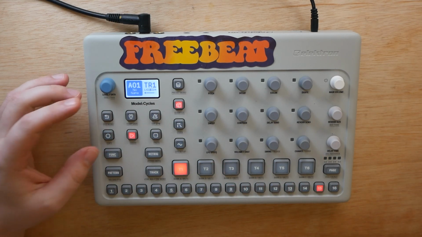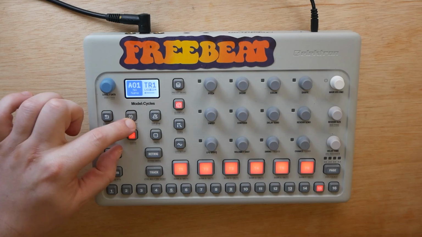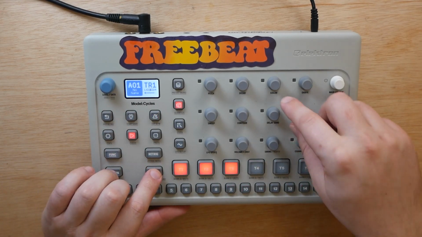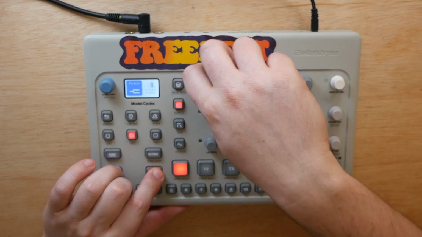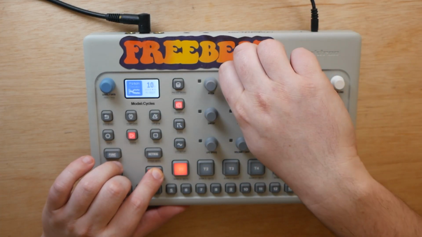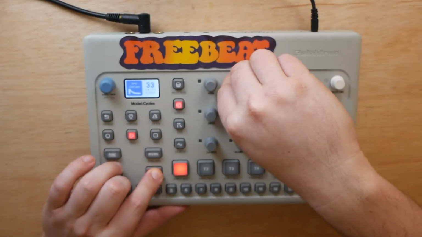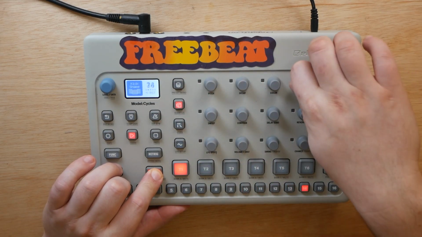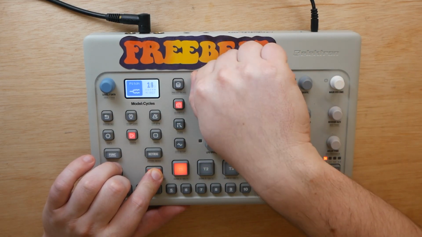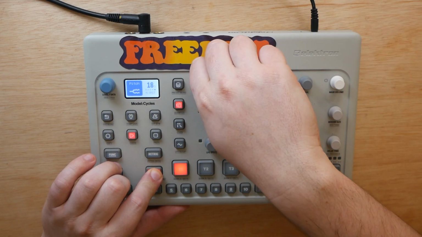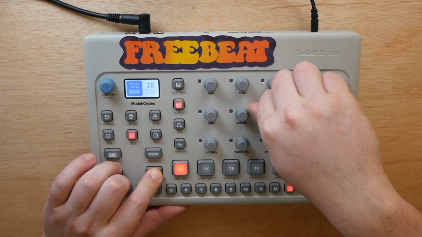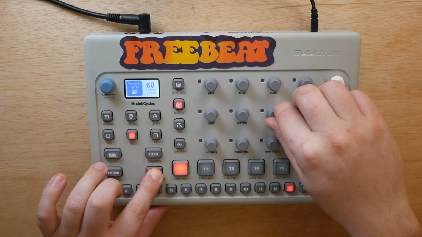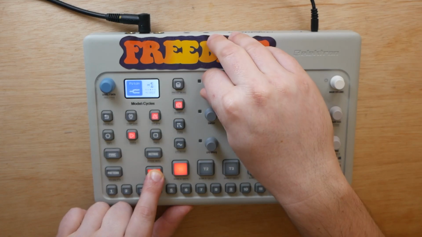We can still do the fun tricks like function and temporary save, and then start messing with stuff with the Control All feature. Then function and pattern when we want to go back.